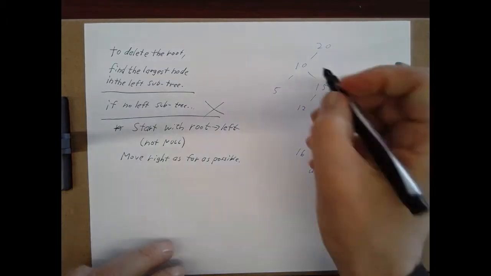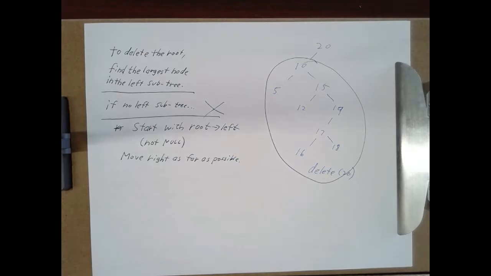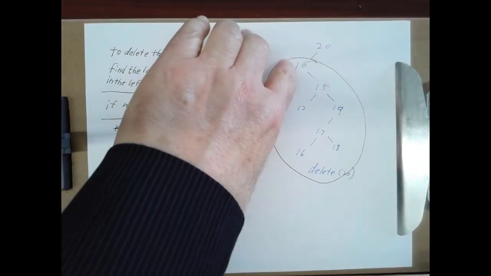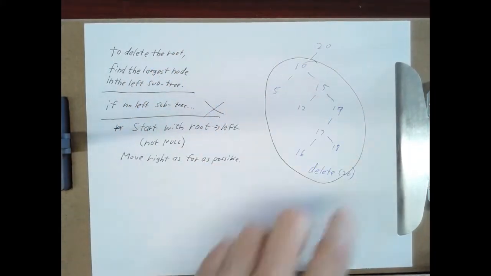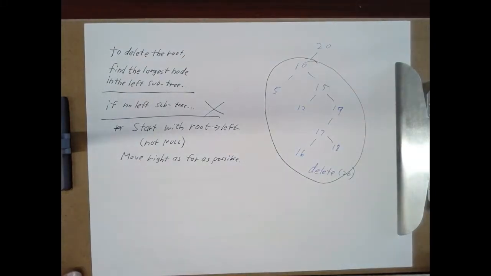So we're basically working with this subtree, and we start off right here at the 10 and we just keep moving to the right until we can't move any further. The last node that we got to, that's the value you're going to return. And that's always going to be the largest, because if there was something larger, it would have to be to the right of that last node.